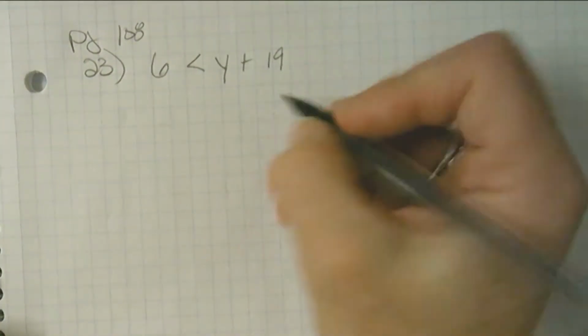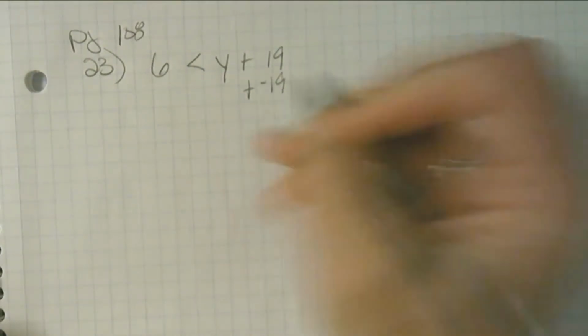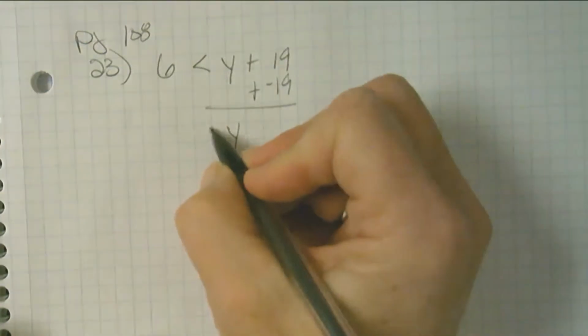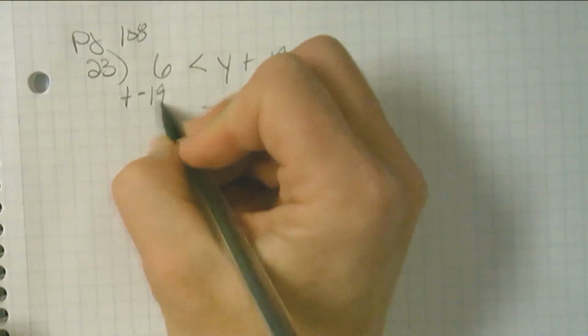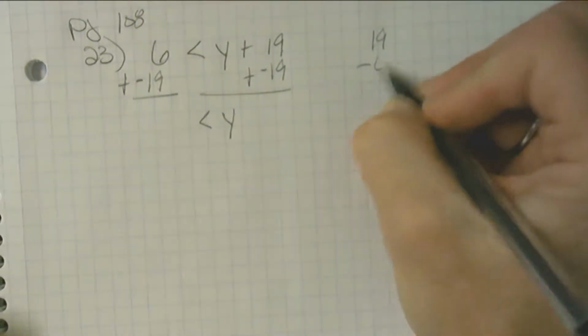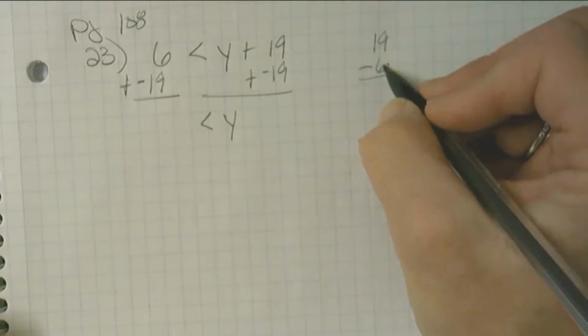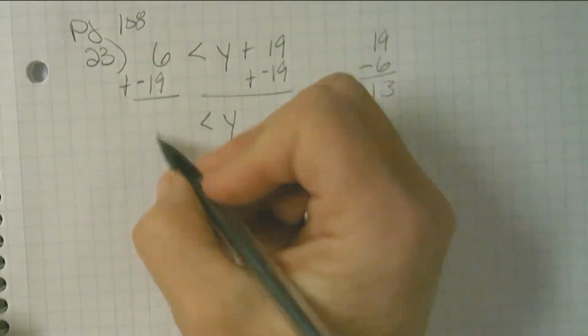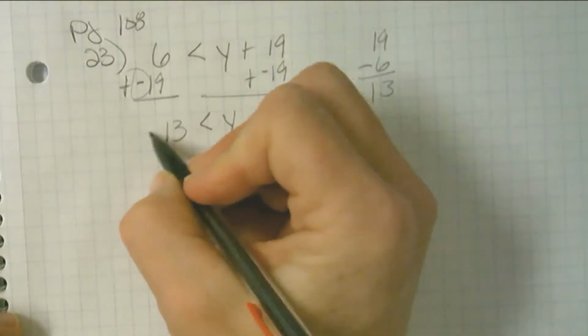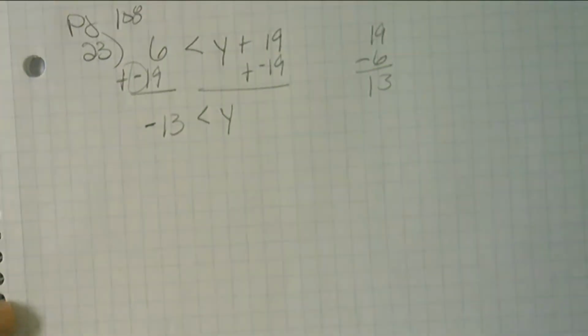All right, so Michaela, this says y plus a positive 19. So I'm going to add a negative 19 to my positive 19 to make it 0. So I end up with y all by itself on the right side, and I have to add a negative 19 to my 6 as well. 19 minus 6, 9 minus 6 is 3, that's 13. The negative number was the greater absolute value, so it's a negative 13. So there is the solution.